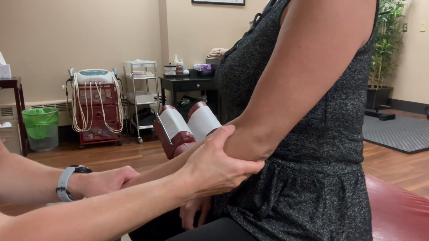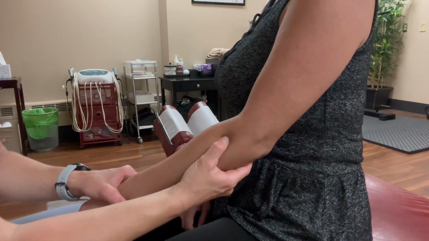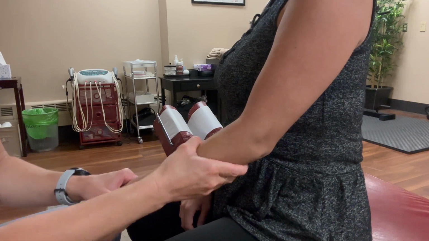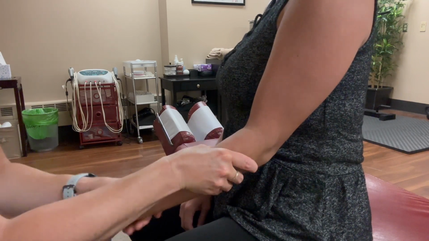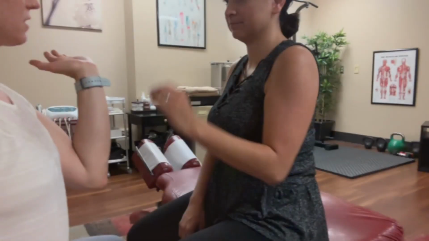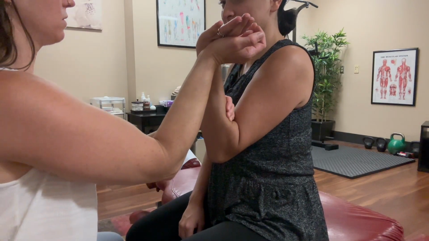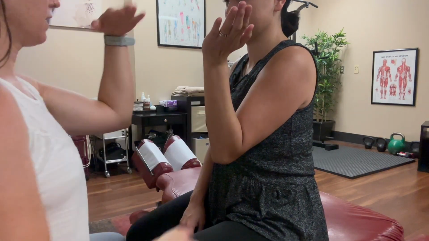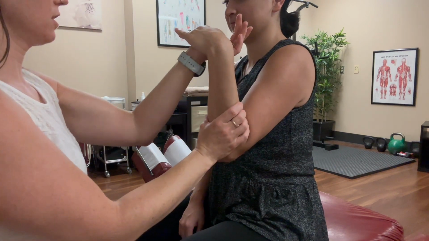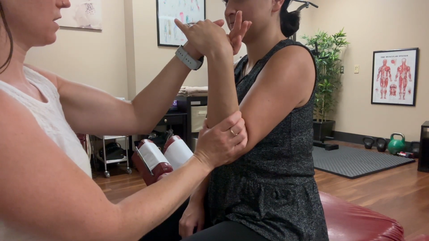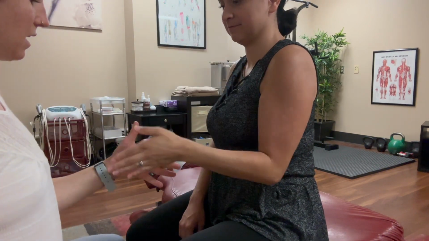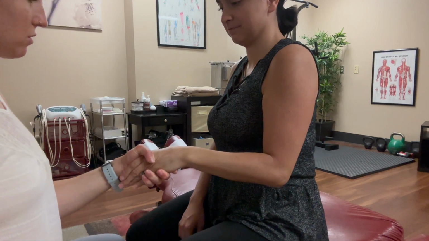Then we can move into palpation, where we use touch and pressure to assess what structures are tender and how tender they are. Then we can go into muscle testing, where we're going to assess the strength of the muscles and then whether or not they're causing pain, and make sure we have an idea of all of the muscles and musculotendinous areas that could be contributing to the pain.